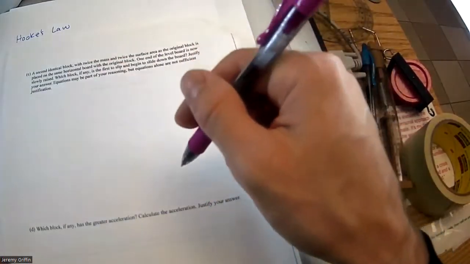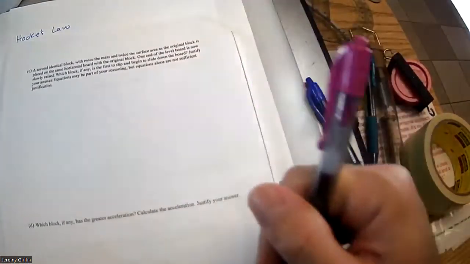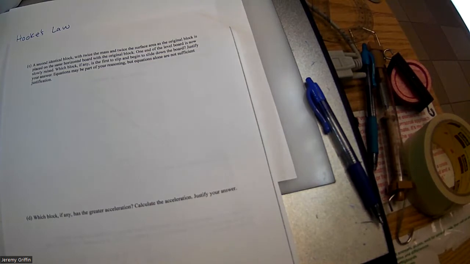So you can refer to equations. That's all fine and good, but also write out some kind of sentence answer. All right, so I'll give you guys a little time to do that.